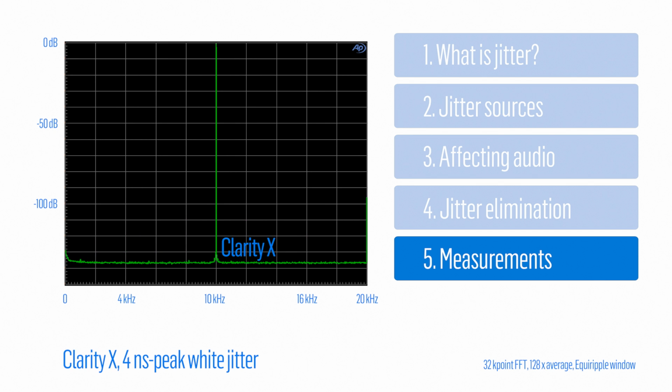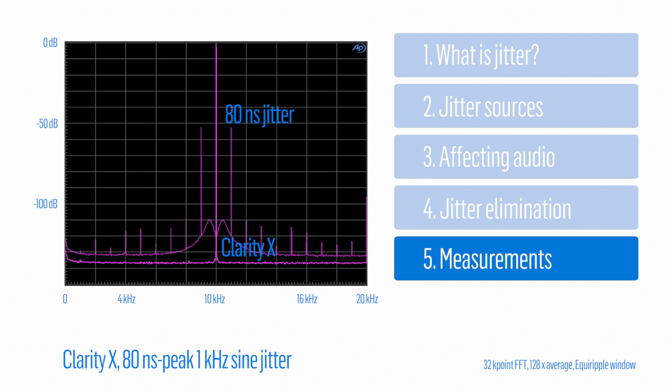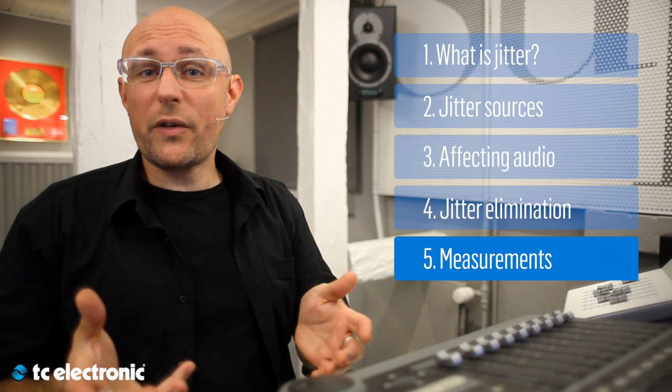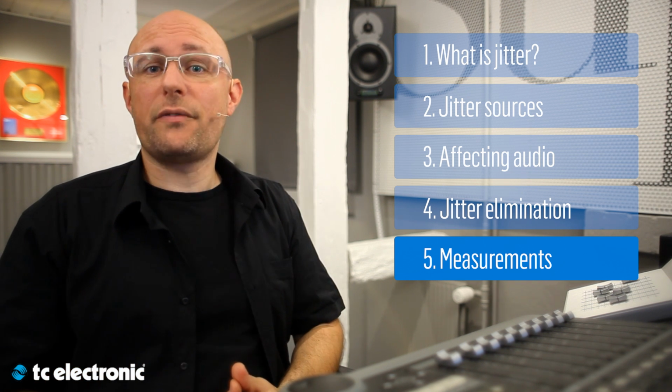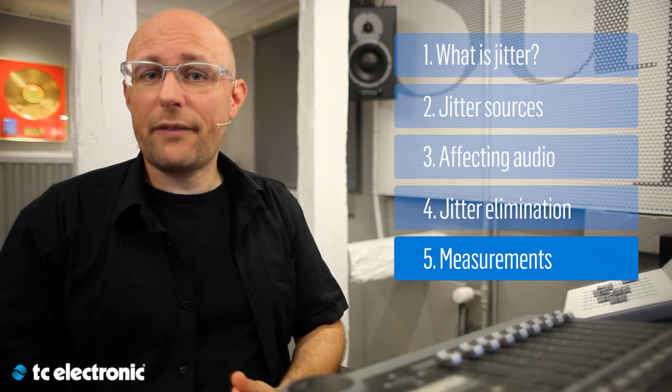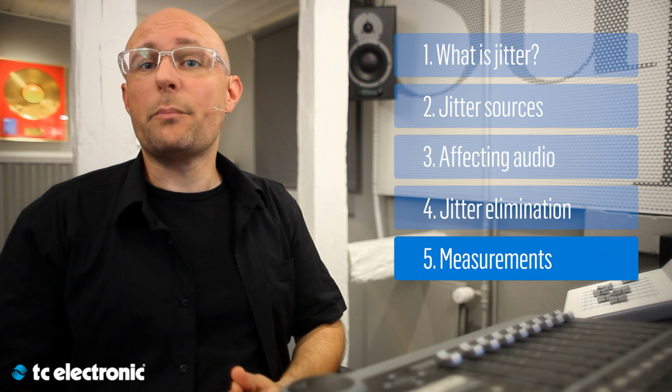Then let's do the same with Clarity X. First the 4 nanoseconds white noise jitter, and you see no artifacts. Then we can try the 80 nanoseconds sine jitter. We can verify that the 1 kHz jitter is reduced by at least 85 dB as the low-pass filter described, and that there are no jitter artifacts left in general. So what the JetPLL in Clarity X does for me is to make sure I don't have to worry about the jitter level in my monitoring system.